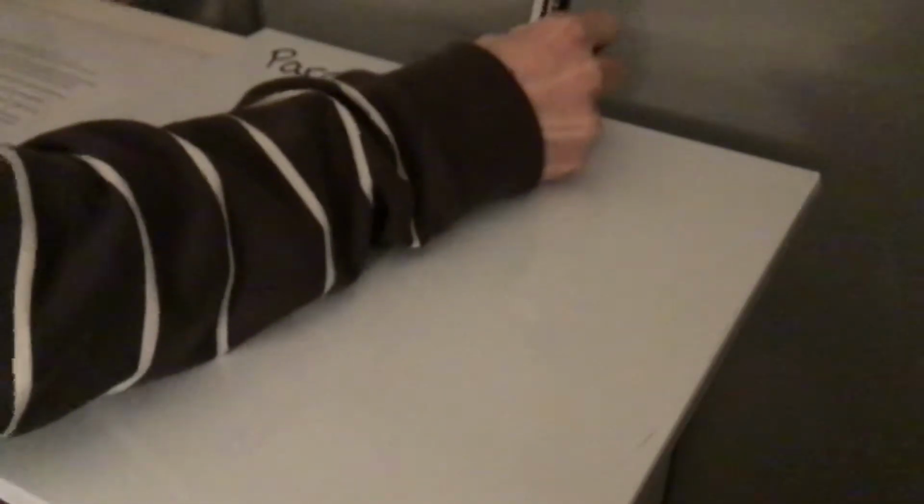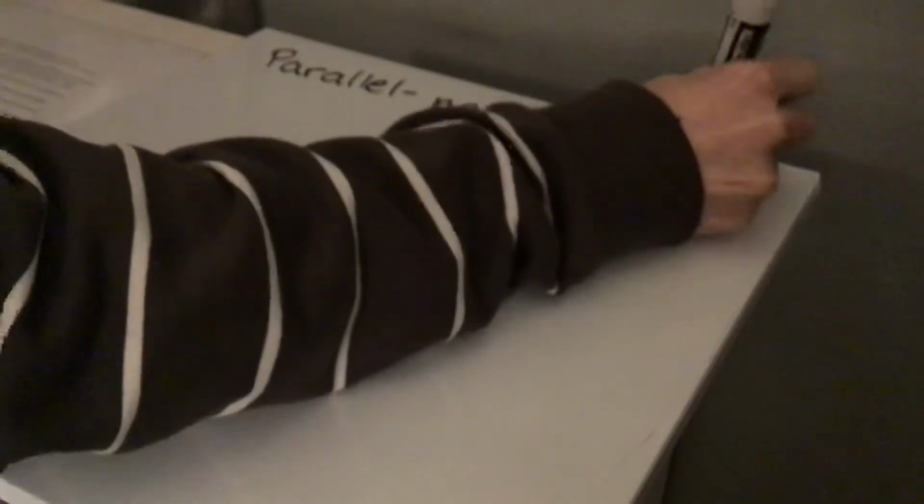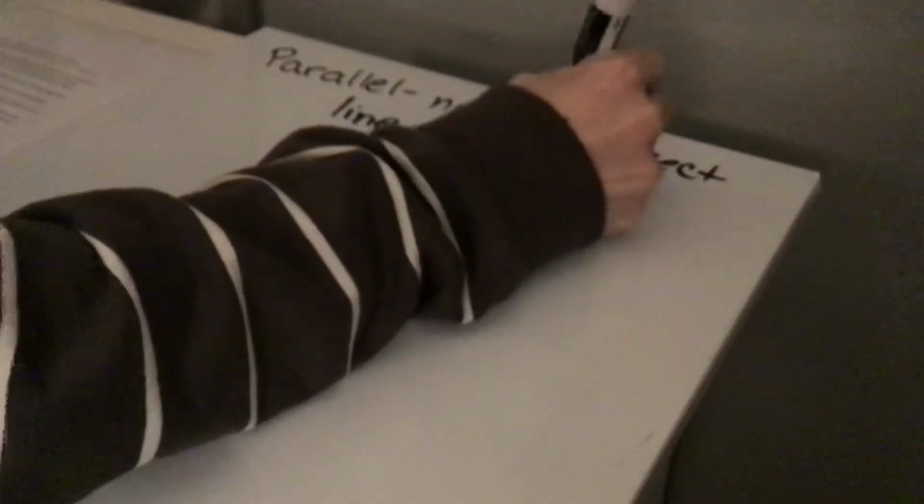So parallel lines, right? Well, what does that mean, okay? So parallel just means the lines never intersect. Okay, so like the lines on your paper, right? Those would be parallel lines. They're never intersecting, okay? The symbol for parallel lines looks like two L's. So if I say line M is parallel to line N, okay? This is what we use to say parallel. Looks like two parallel lines, okay?